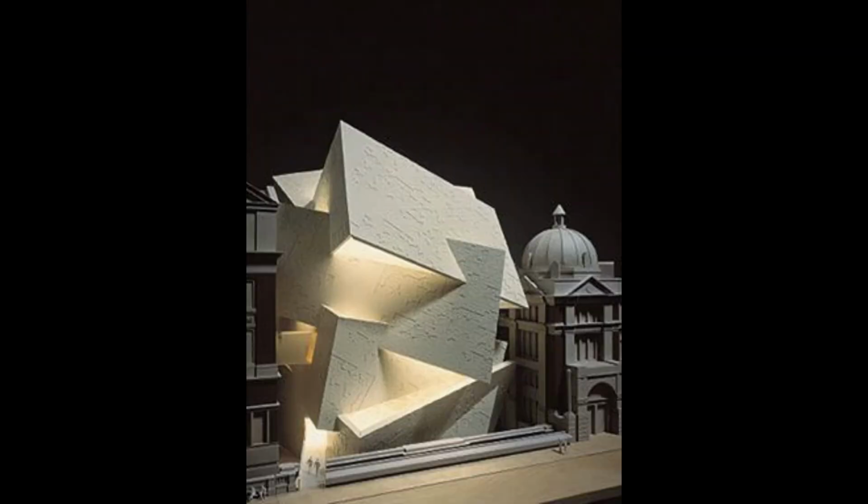For example, in the Victoria and Albert Museum made by Daniel Libeskind, the structure is so complicated, so complex that there is no mathematics able to calculate the forces inside the cube, inside the surface, which join each other.